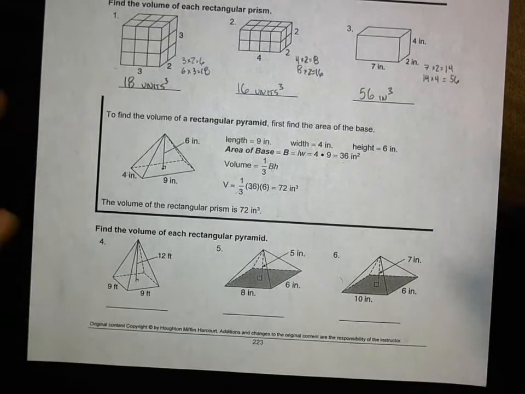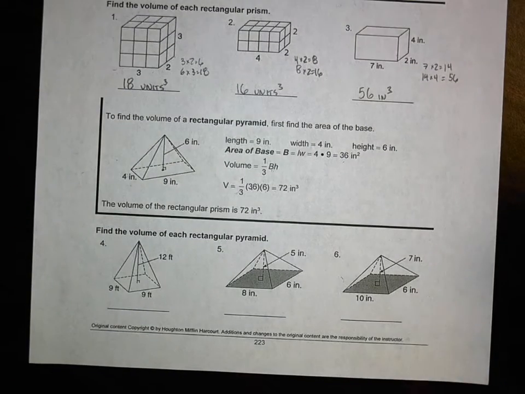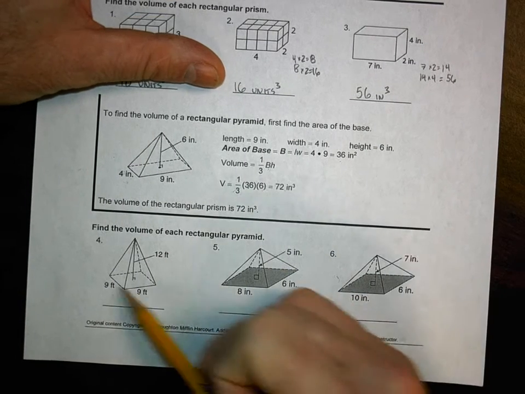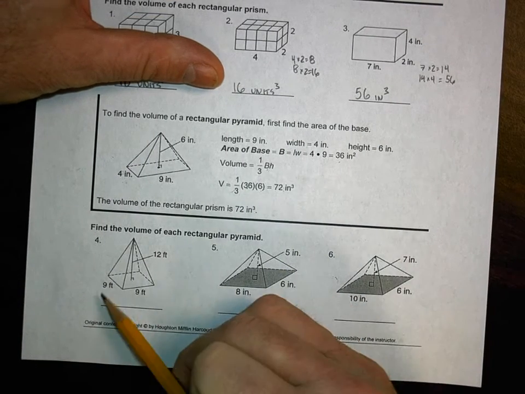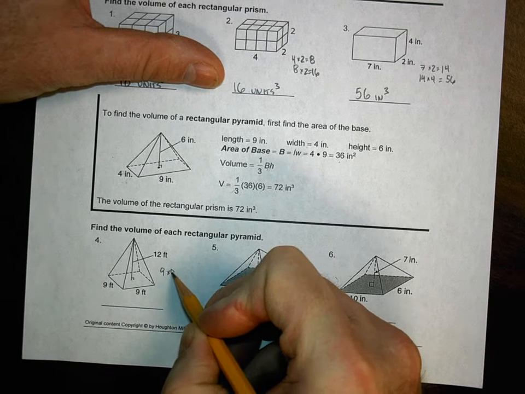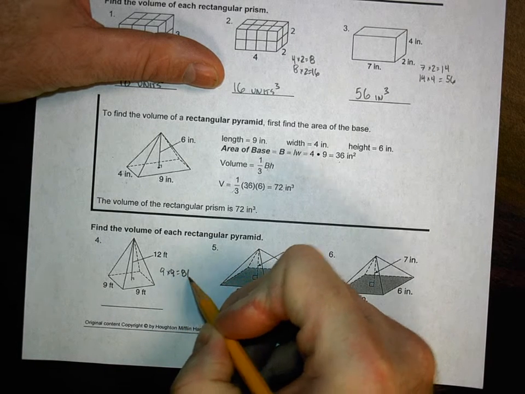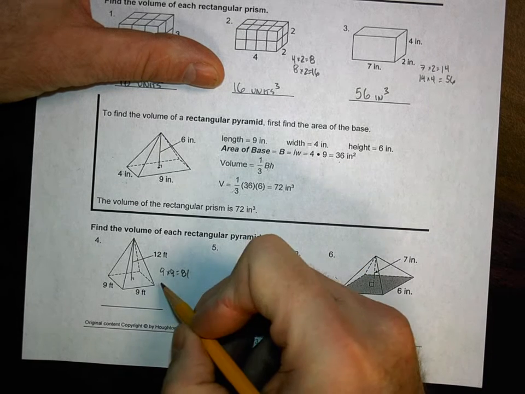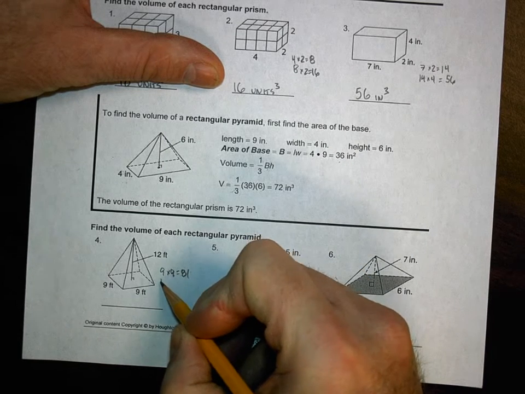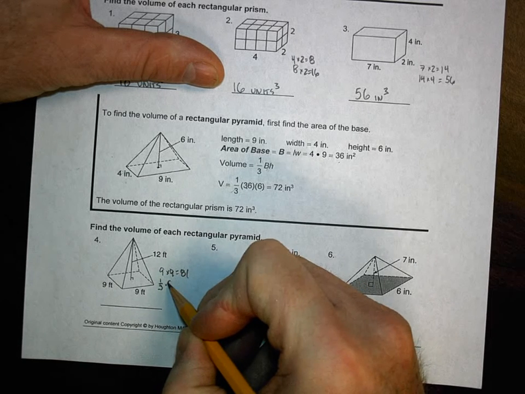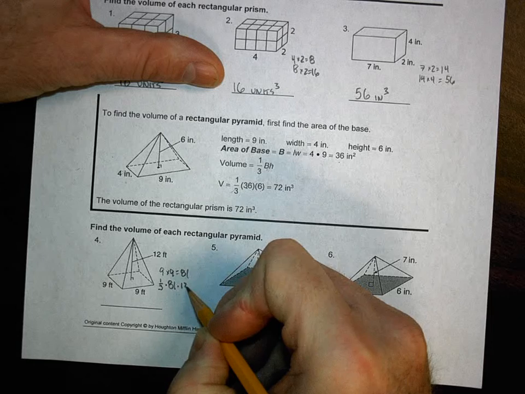So let's do a couple of examples. We're going to do the first one here. We've got a rectangular pyramid, and the base, the big B, is 9 times 9. So 9 times 9 is 81. It's one of those cards we've been playing at the door. Now, our next thing we know is the full formula is 1/3 times the area of the base, which is 81, times the height, which is 12.